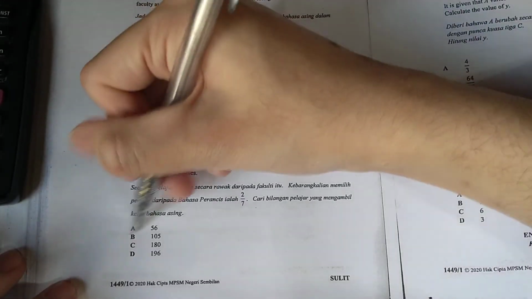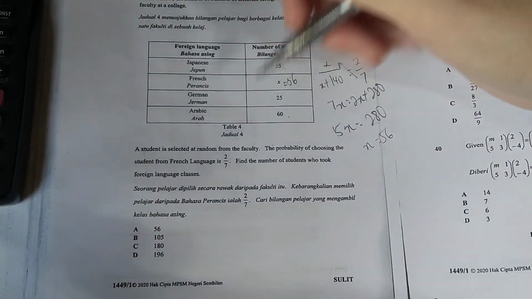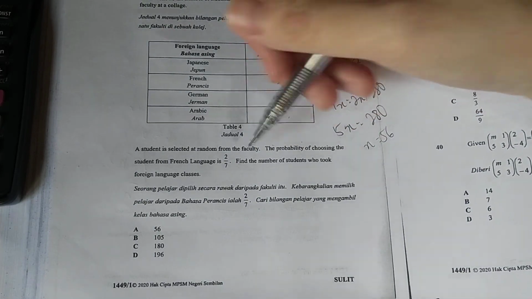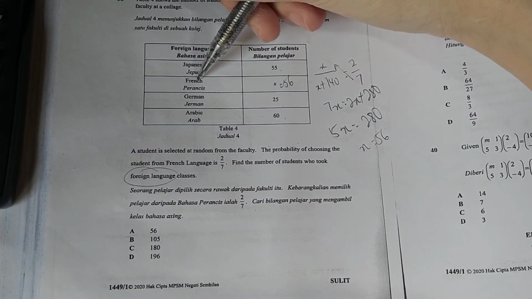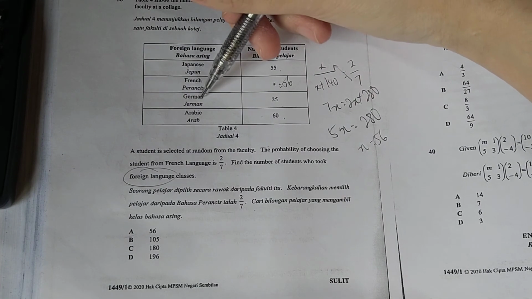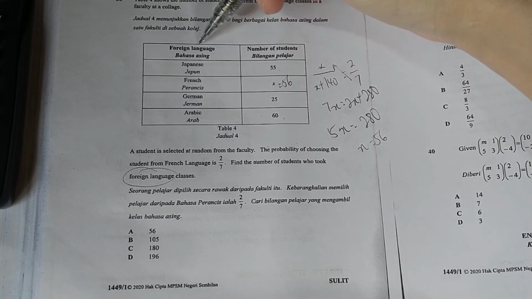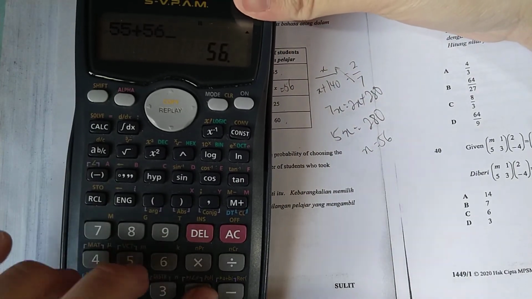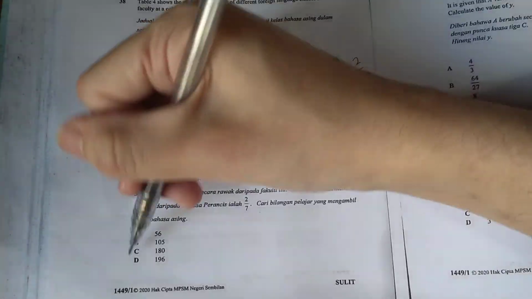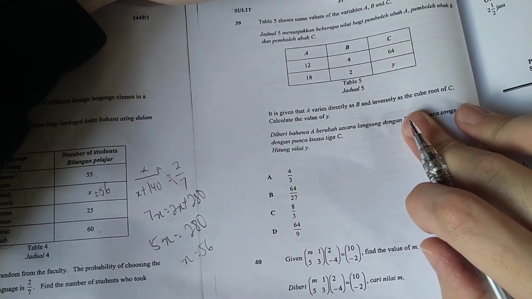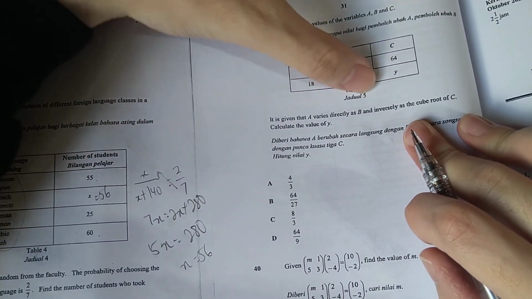But please don't go and bulatkan A and tell me, oh, siap lah jawapan dia A. No. Look at what the soalan, please. Find number of students who took foreign language classes. Dia tak tanya ambil French. Dia tak tanya ambil Japanese. Dia tak tanya ambil German. Dia tak tanya ambil Arabic. Dia tanya ambil foreign language. Means semua. So you have to plus. So the answer is not A. Okay, you add all together. 55 plus 56 plus 25 plus 60. So it's 196. So the answer should be D, not A. Alright. Next, 39. Table 5 shows value of variables A, B, and C. It is given that A varies directly as B.